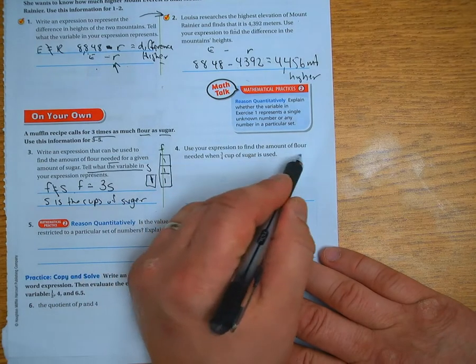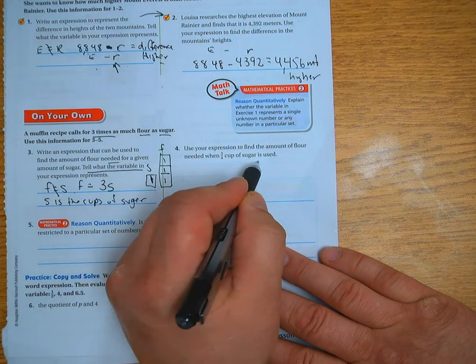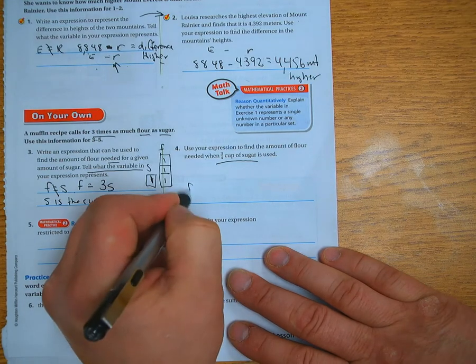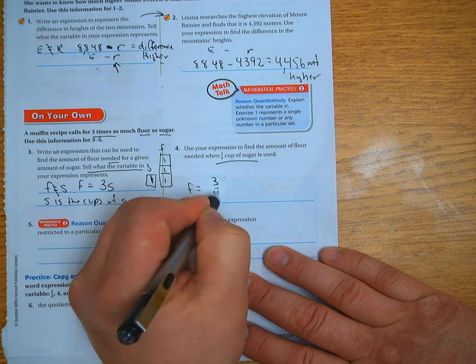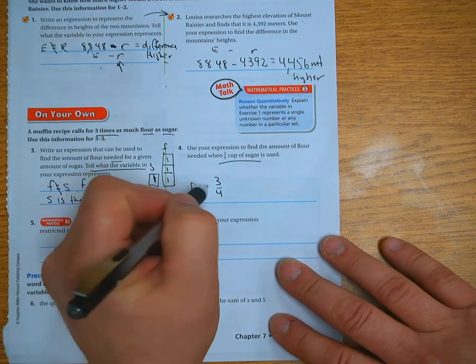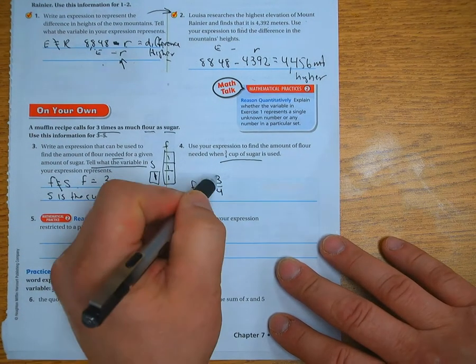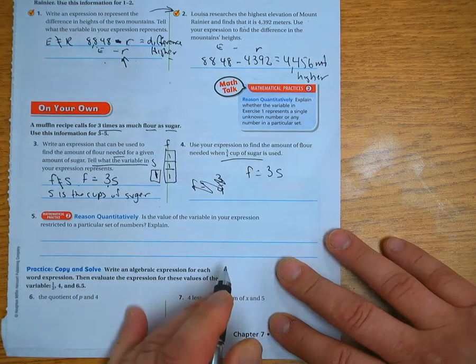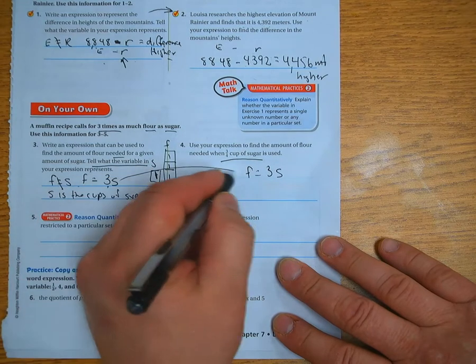Use your expression to find the amount of flour needed when 3/4 cups of sugar is used. Let me back up here. Flour equals 3S. That's our expression. Let's bring that over here.